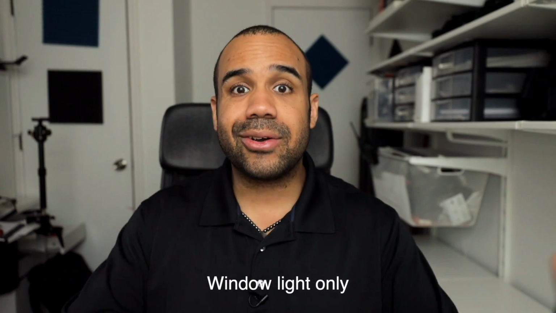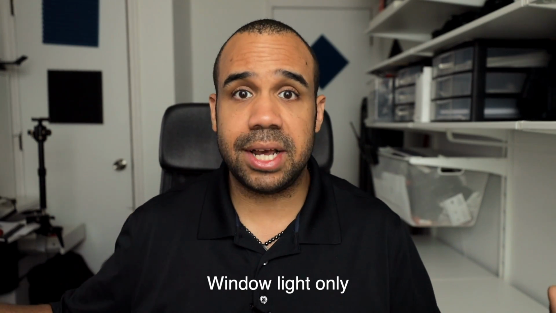By sitting closer to the window, it's going to make the background a little bit darker, which will make you pop out of the background. Let me show you what that looks like. Okay, so this is window lighting. So there's no studio lights turned on, there's no artificial lighting turned on whatsoever. This is just light coming from one direction from the window and the lights in my room turned off.